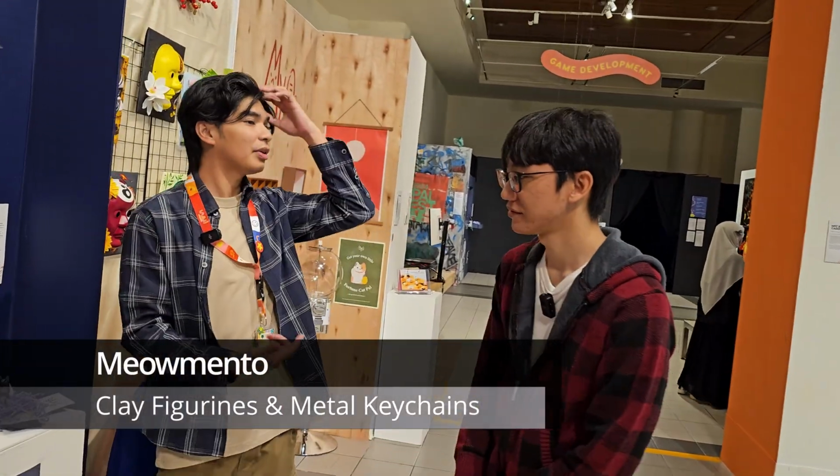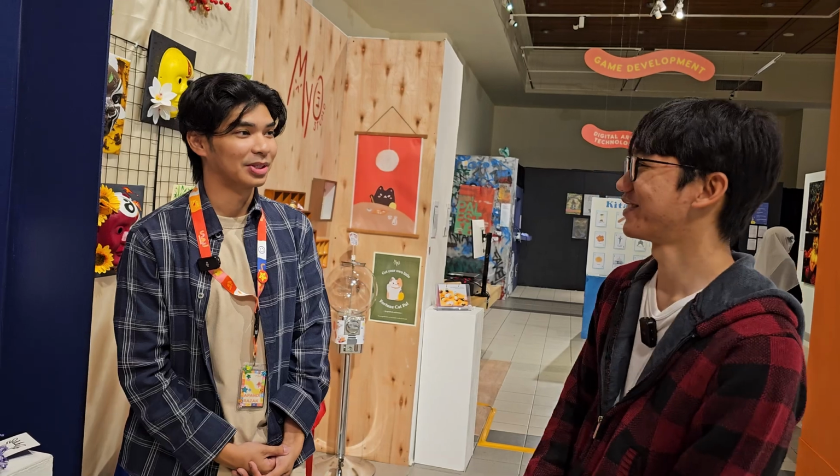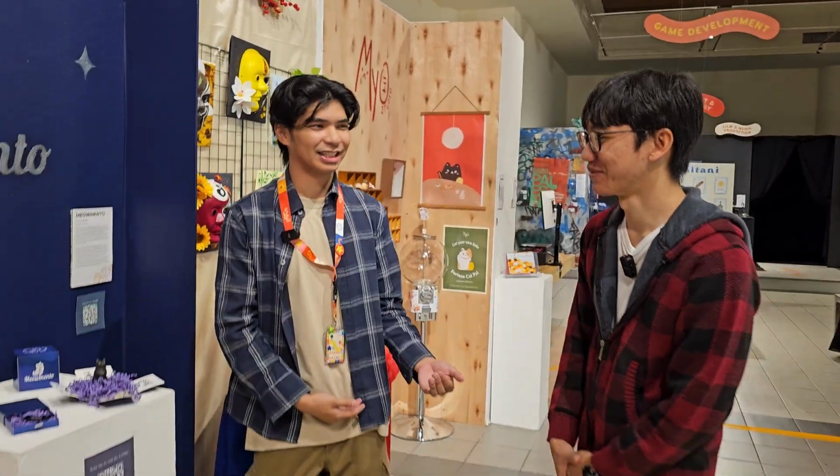Moving on. This is Meow Mento by Shasha Rahim. Do you have a pet? Used to. Used to? Yeah. Okay. What is it? A cat? But it's a dog. A dog.